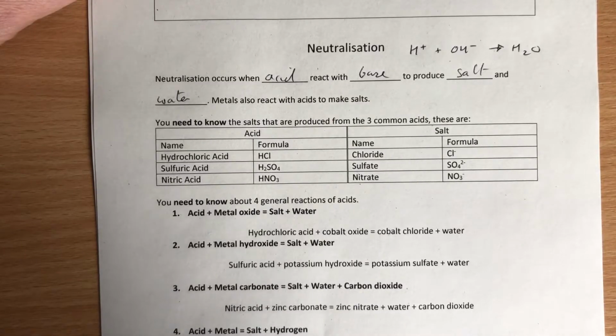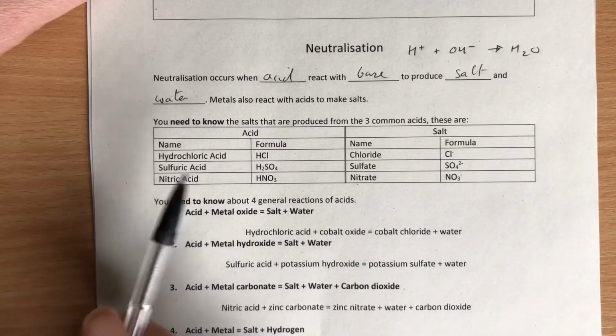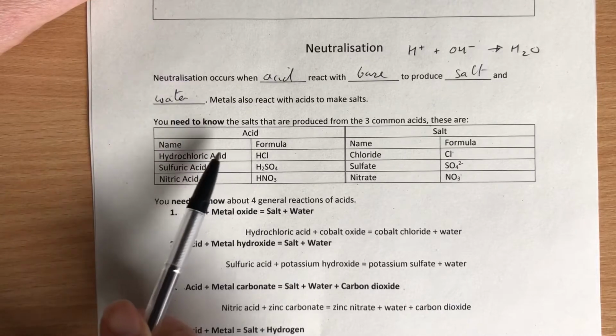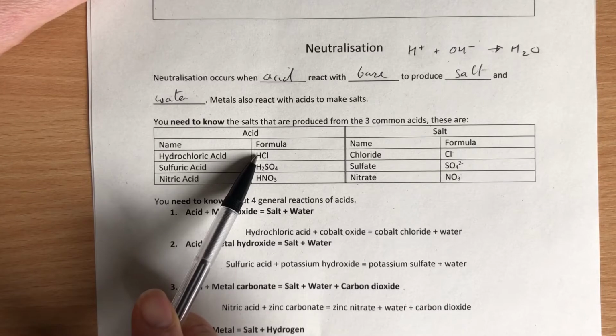Remember, acids are acids because they have lots of hydrogen ions. Now, there's a couple of things we need to know, and if you don't know these, we can't go any further. We need to know the formula of three common lab acids. Hydrochloric acid, the formula is HCl.